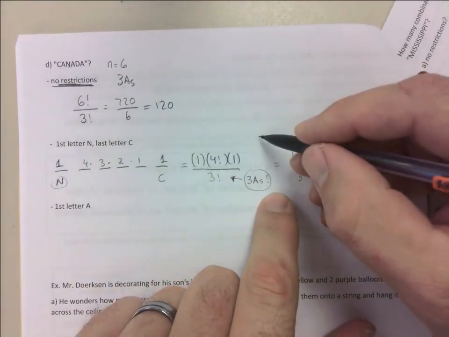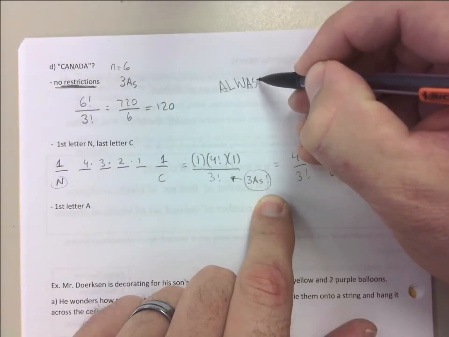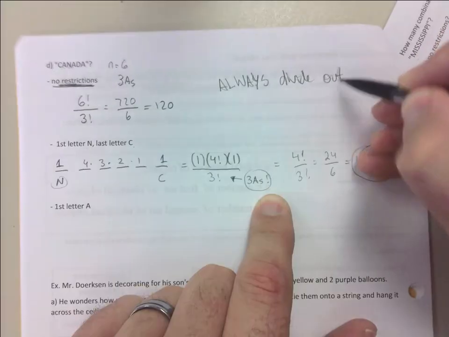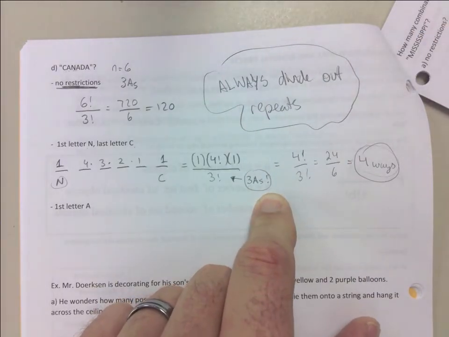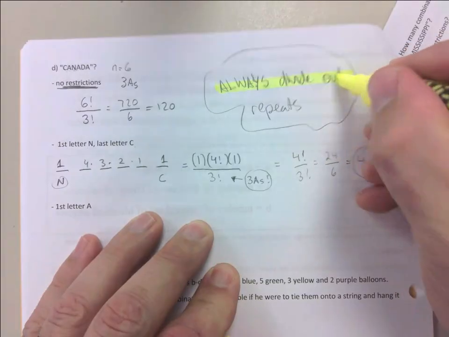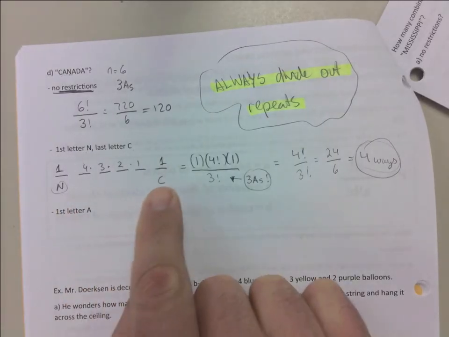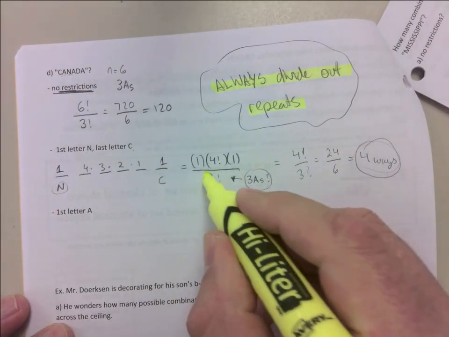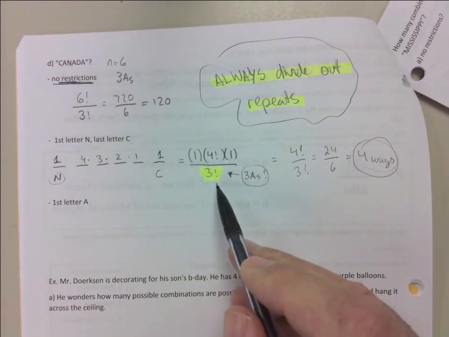I will make a note here. Always divide out repeats, okay? Make sure you have a note, you have a cloud, and you have it highlighted, okay? Because can't tell you how many times students do everything else. It's just beautiful. They accounted for the N, they accounted for the C, then they come up with 24, but they forgot to account for the fact that there are repeated letters and I need to divide them out, and for as many occurrences as there are.